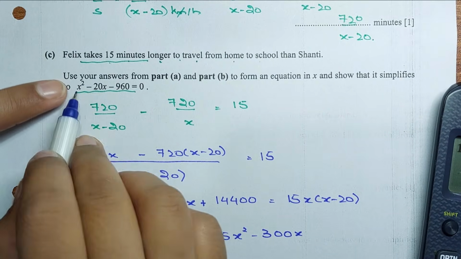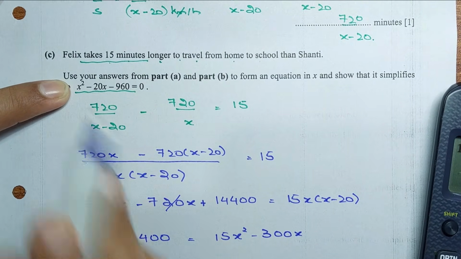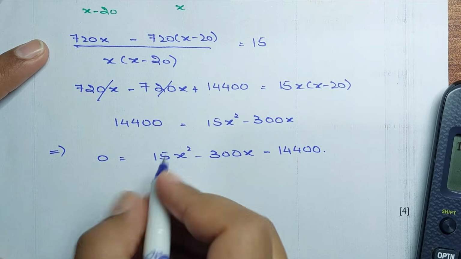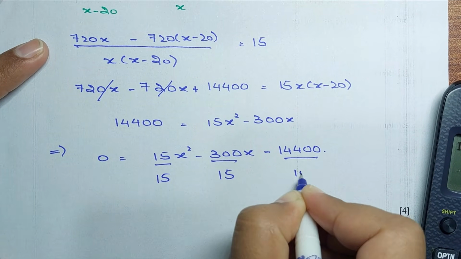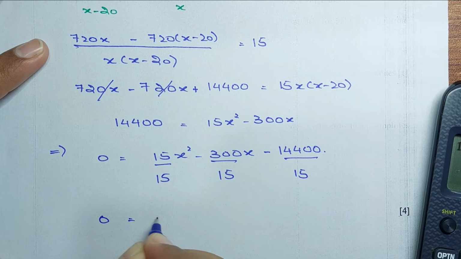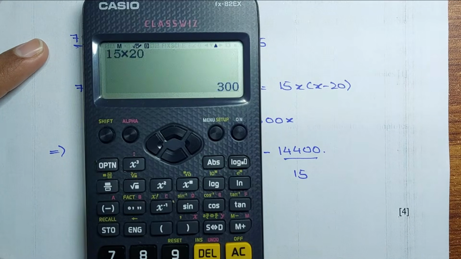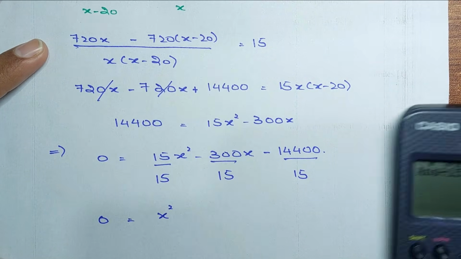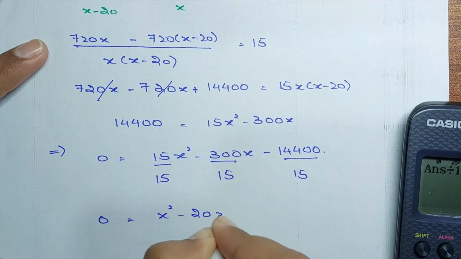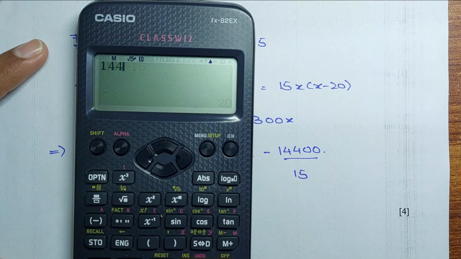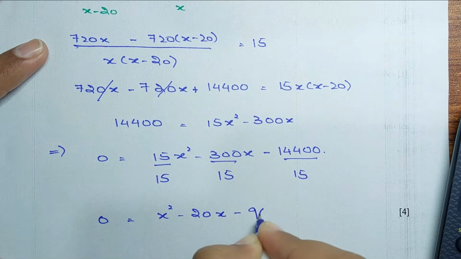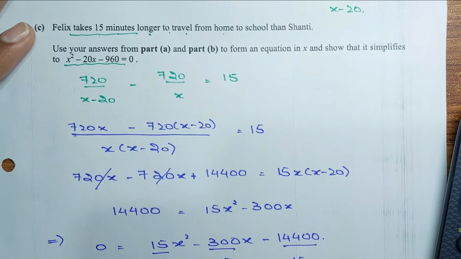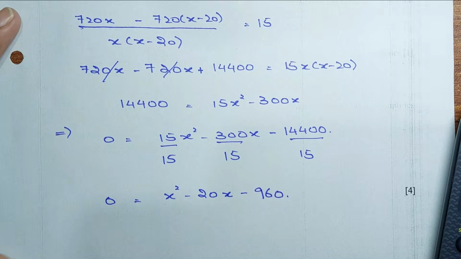We have to convert this equation into that form, meaning the x squared coefficient should be 1. So dividing by 15, 15, 15 and 15, this implies 0 equals x squared. 300 over 15 is 20, so negative 20x. And 14400 over 15 is 960, negative 960. So it is proved. You can see negative 960.